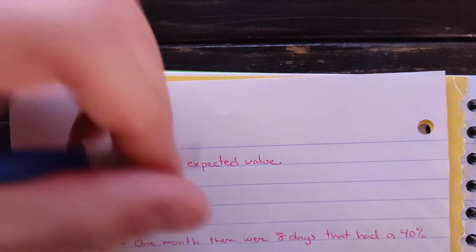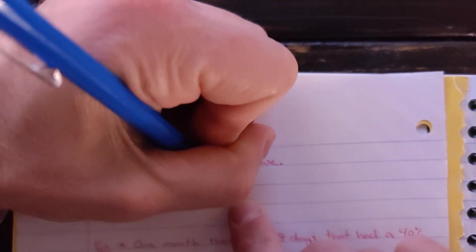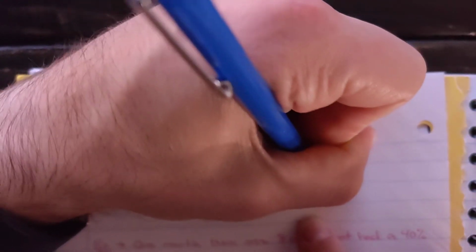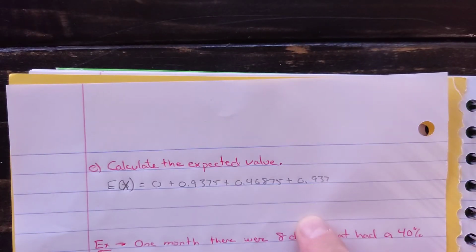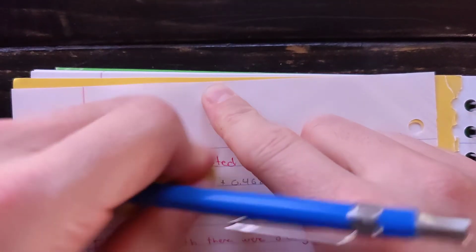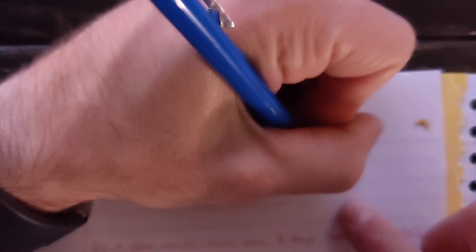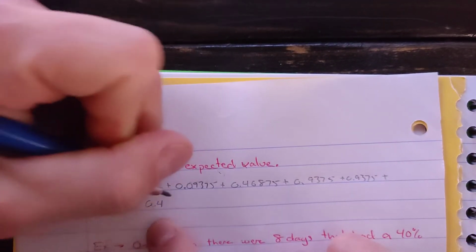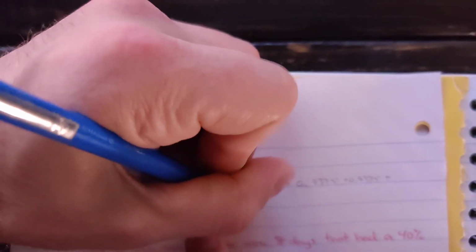The expected value that you would get is the 0 plus 0.9375 plus 0.46875 plus 0.9375 plus 0.9375 plus, continuing down here, 0.46875 and finally 0.09375.